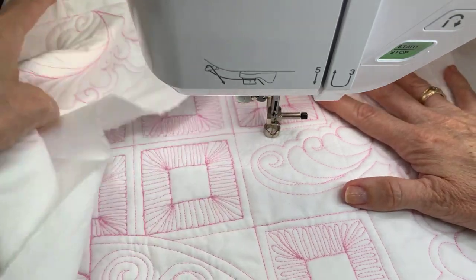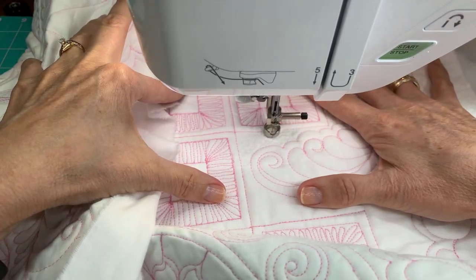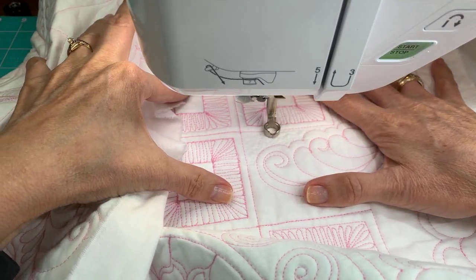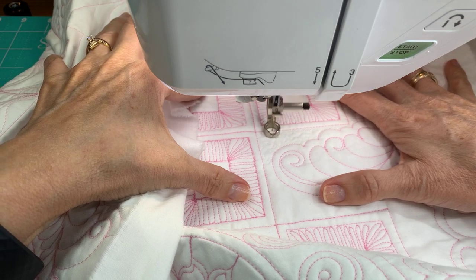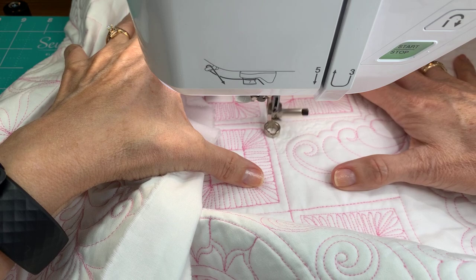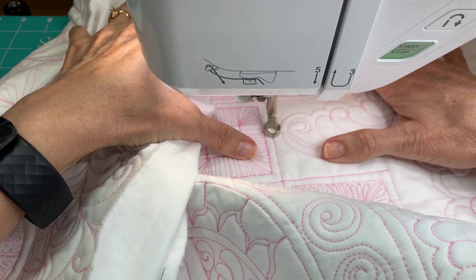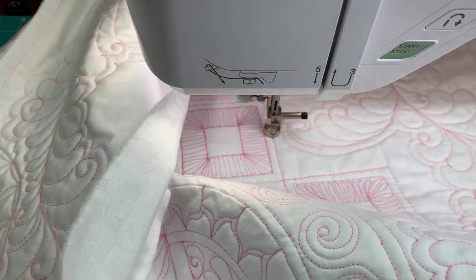Okay, I'll stop. I'm going to adjust, pull up the quilt, and make sure it's in my lap. Try to ramp up to speed quickly so you don't get any long stitches, right? Right on the inside of that pink. And I'm right there. So let's see what we have so far.